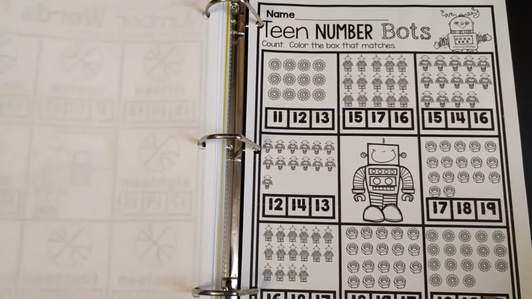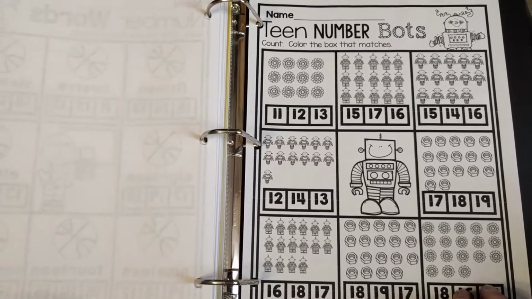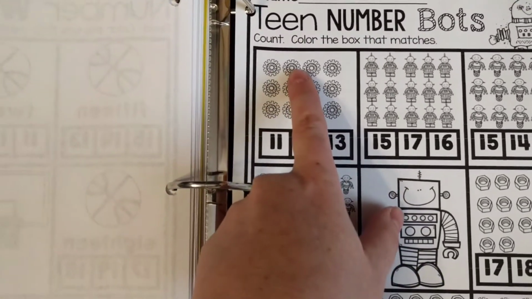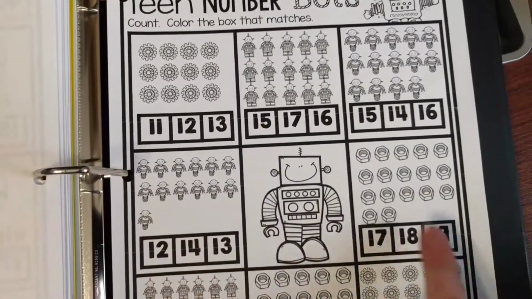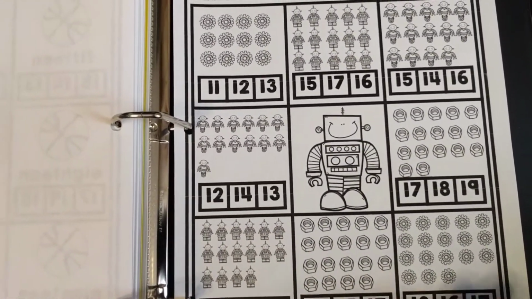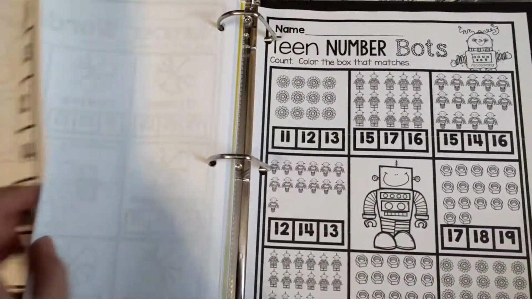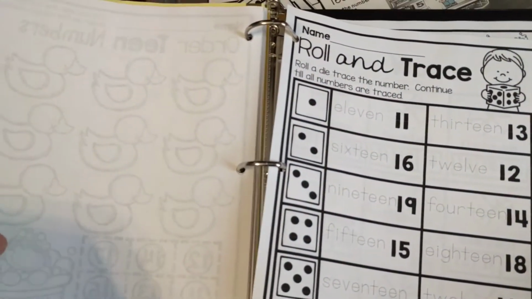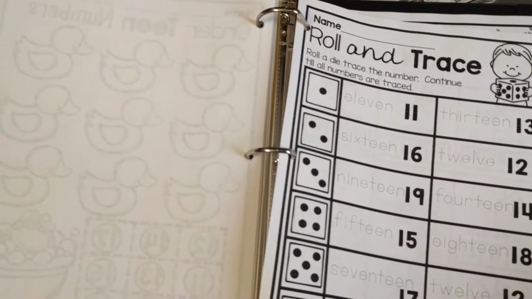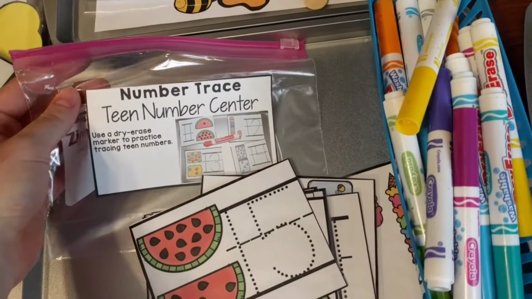This one is counting and coloring in the box, and it's robots. You can see here it's got gears and different robots and some bolts and things like that. So that was the last one, the teen number box. So those are the interactive worksheets. And now I'm going to show you the activity centers. Okay, the first activity center is a teen number trace center.